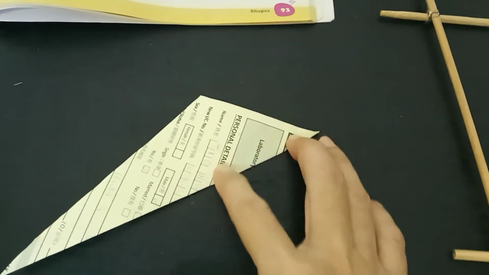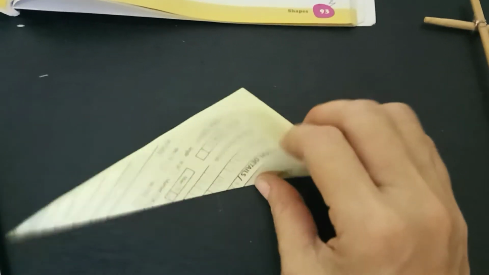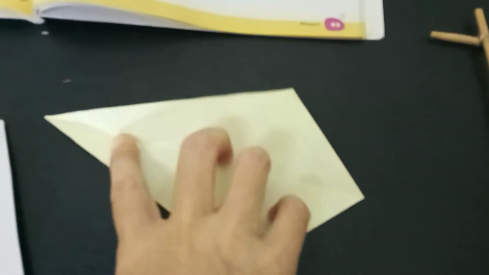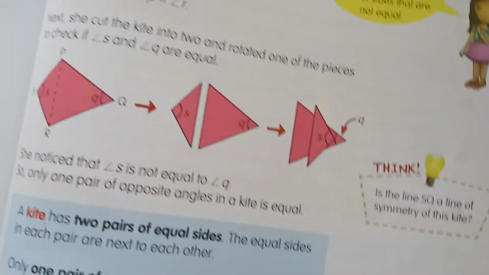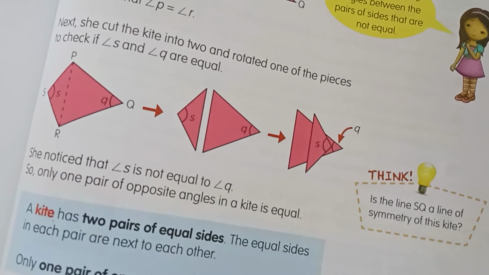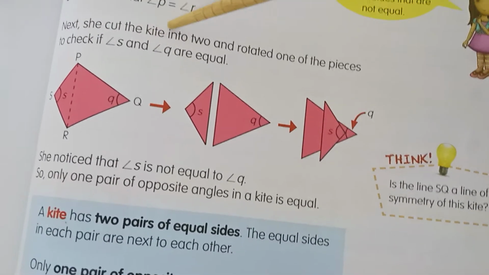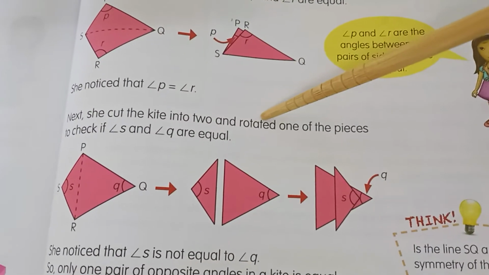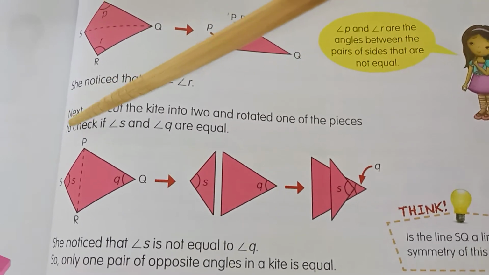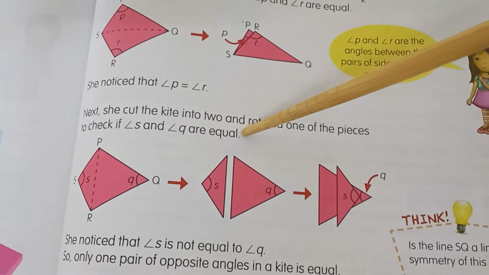Okay, so it folds exactly onto one another, okay? Right, so this angle is the same as that angle. And then this one obviously is not, yeah. Okay, so she noticed that P and R, so these 2 angles are the same, just like what we did just now, okay? And then next she cut the kite into 2 and rotated one of the pieces to check if angle S and angle Q are equal.